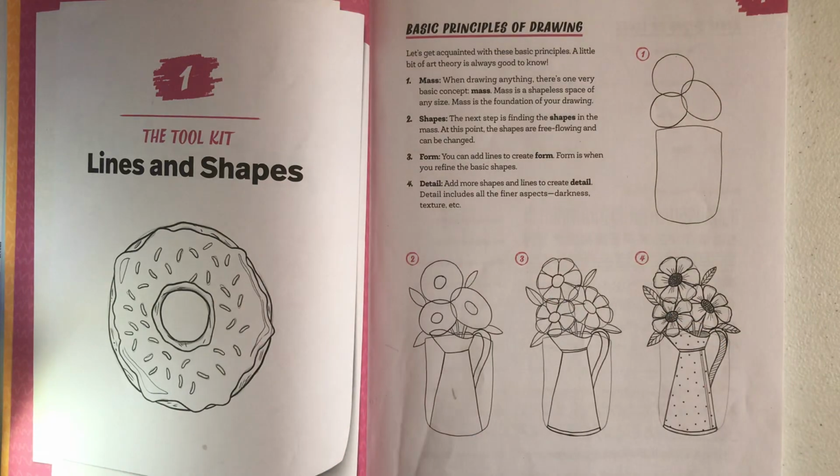Form. You can add lines to create form. Form is when you refine the basic shapes. And detail. Add more shapes and lines to create detail. Detail includes all the finer aspects, darkness, texture, etc.